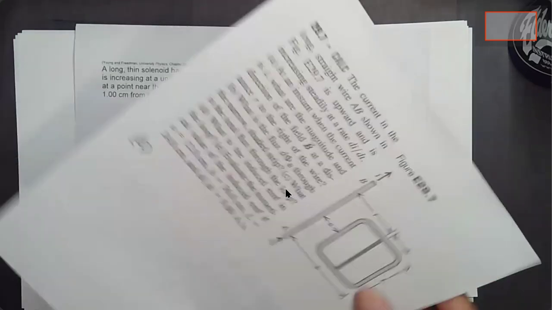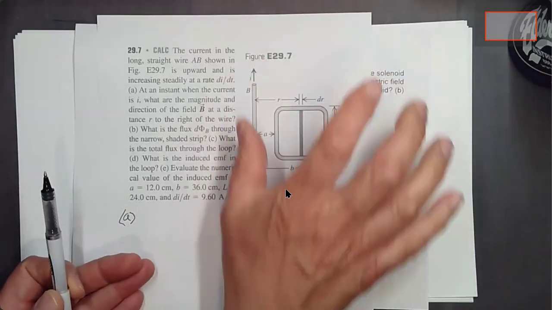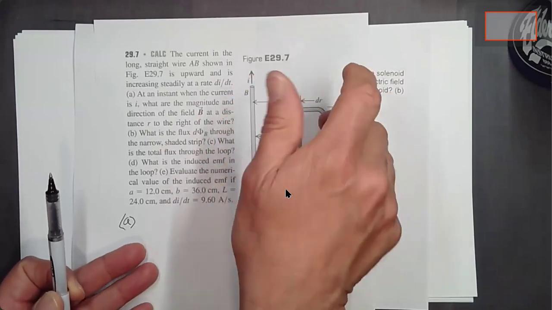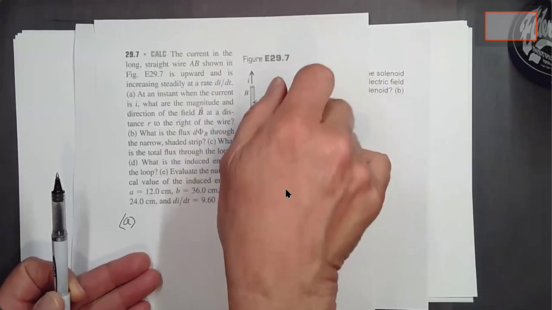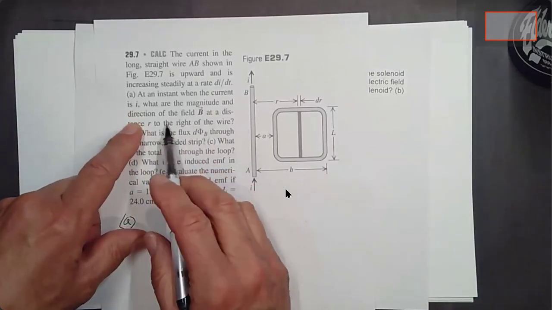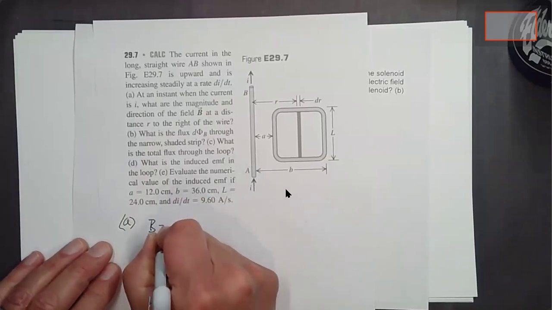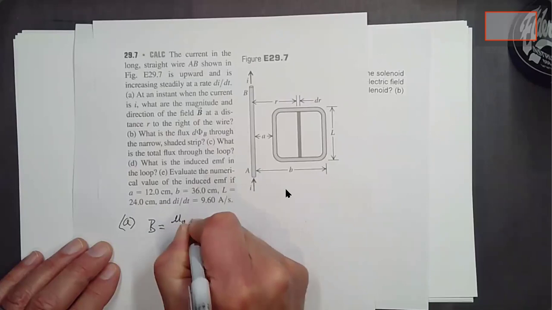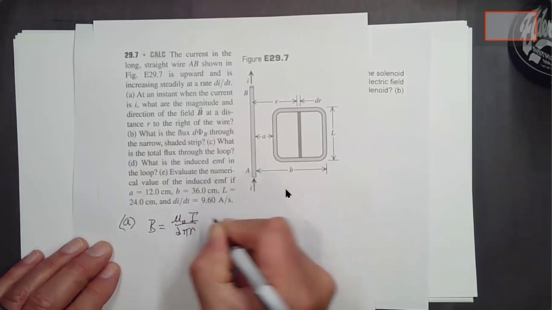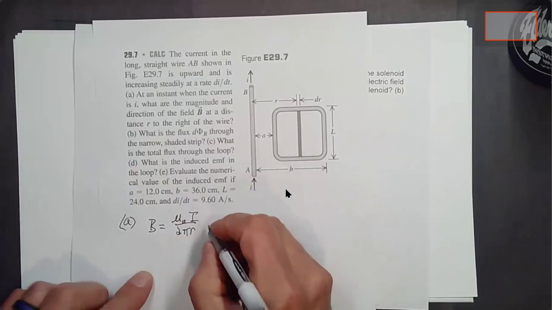Okay, now with the current going in that direction, point your thumb in that direction, the magnetic field to the right of that wire is going to be into the page. So the instant current is I. What's the magnitude and direction? Well, we just figured out the magnitude. B is mu naught I over 2 pi R. And the direction is into the page.